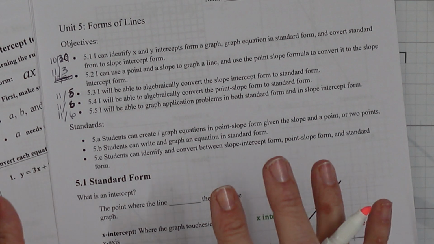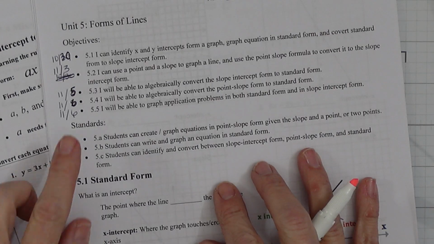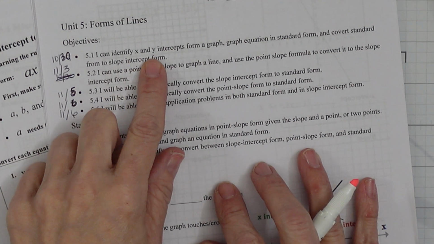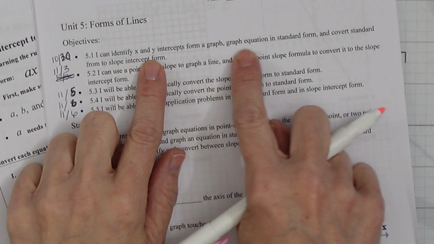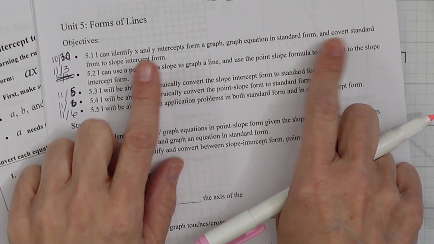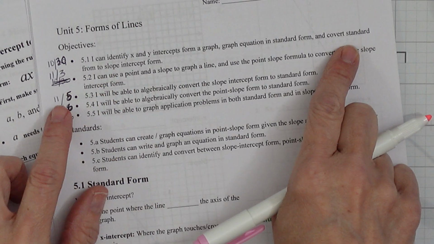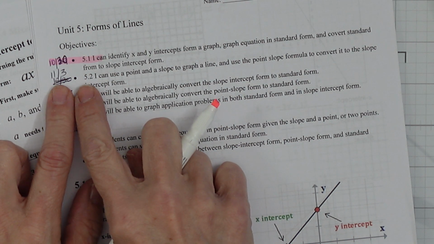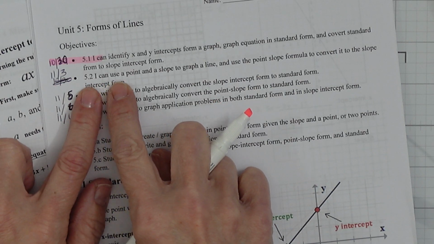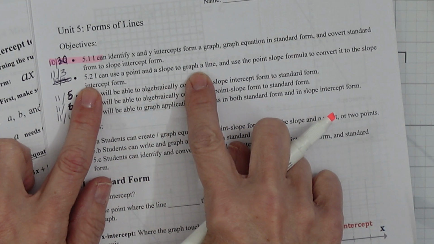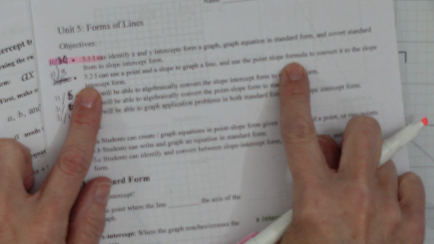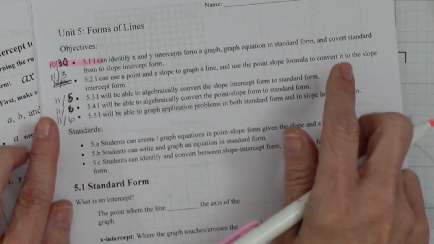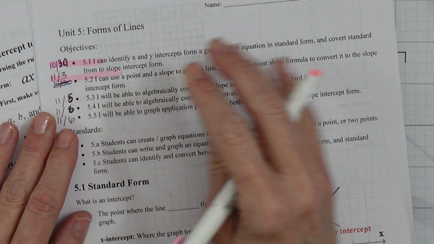Okay, so we're going to continue our Unit 5. Now remember, we did 5.1, identifying x and y intercepts from graphs, graphing the equations in standard form, and converting standard to slope-intercept. So we have already done that. And then we did 5.2, using a point and a slope to graph a line, and using the point-slope formula to convert to slope-intercept form. So these we've already done.